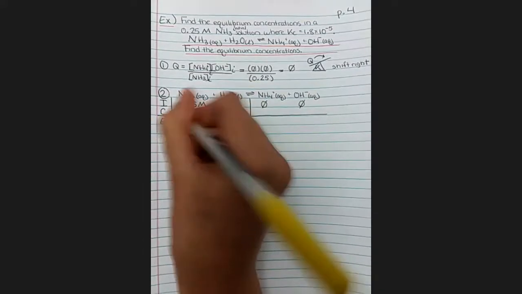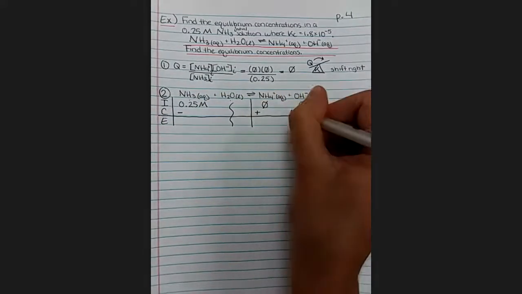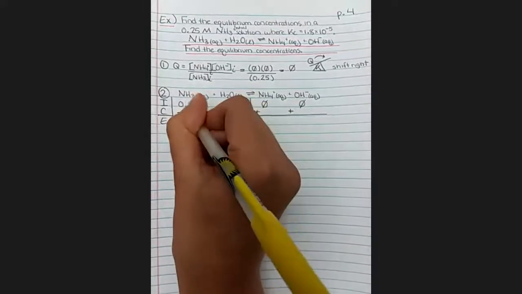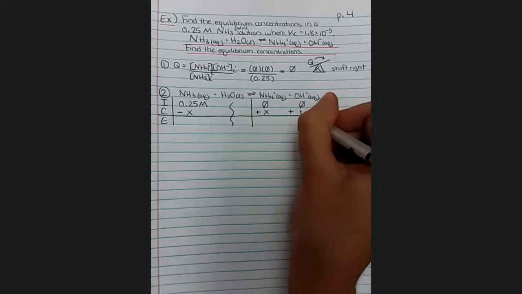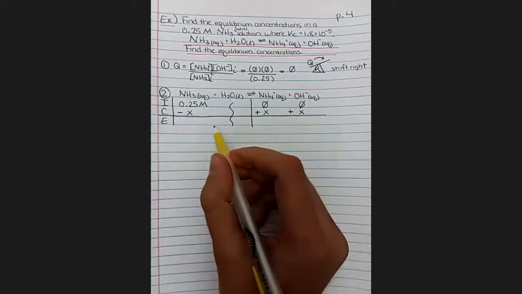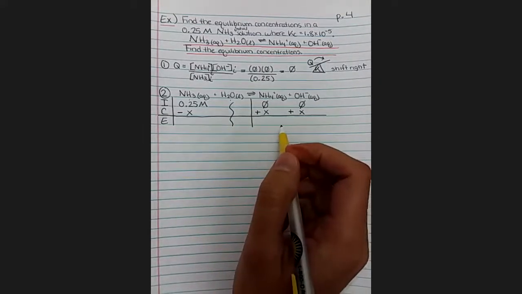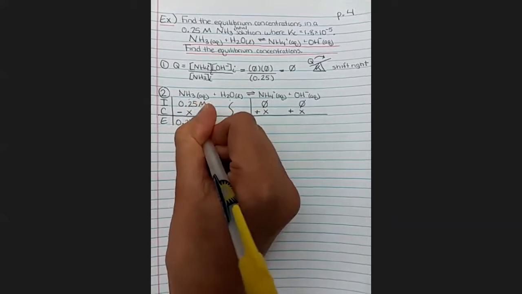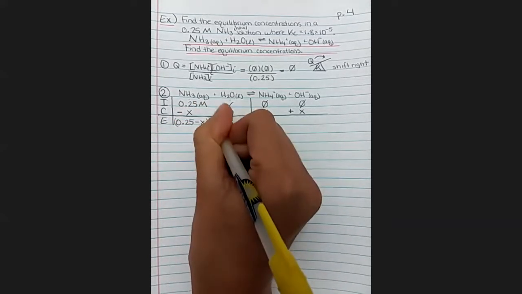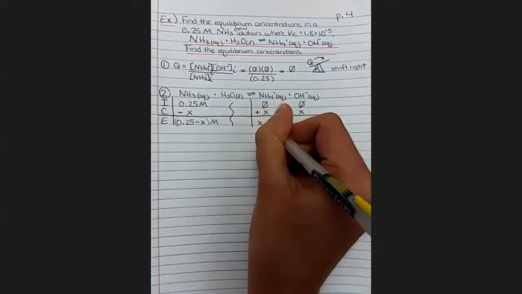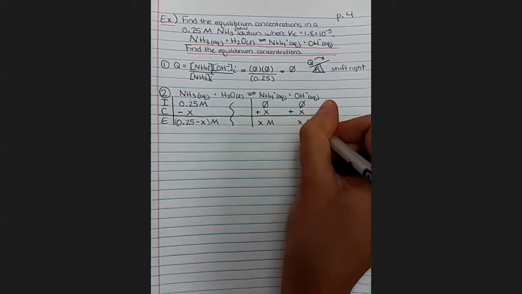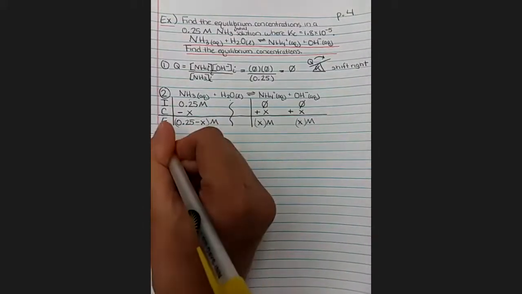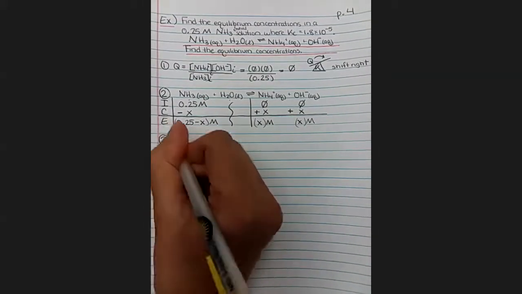So we're going to subtract the reactant side, and we're going to add to the product side. Each of the coefficients here is going to be 1. It's going to be 1x all across. And then we don't have any information about the equilibrium, which we usually don't, spoiler. So we'll add down 0.25 minus x molar, and x molar, and x molar. All right, this one is looking significantly simpler in terms of math already.